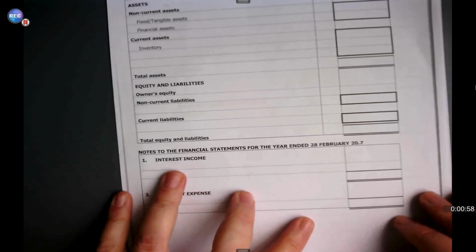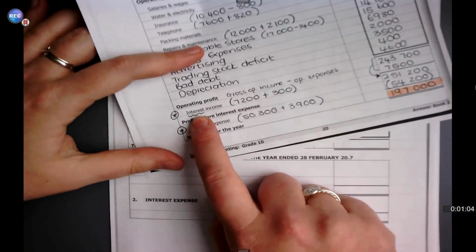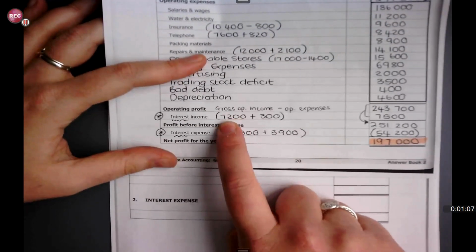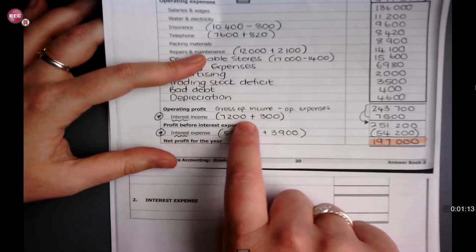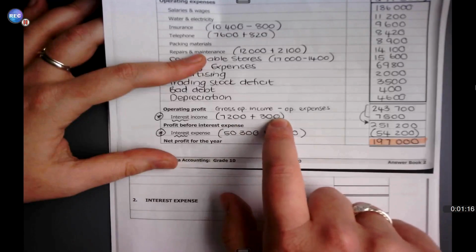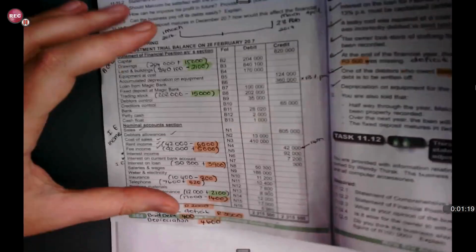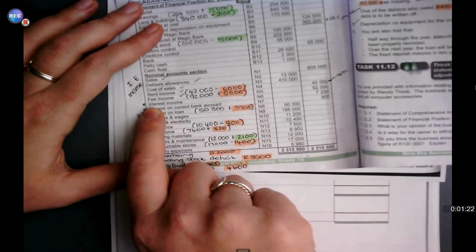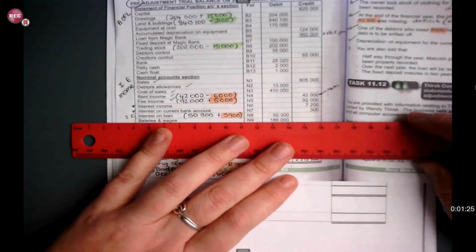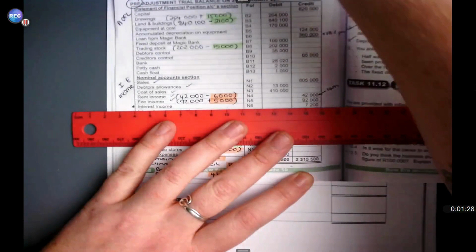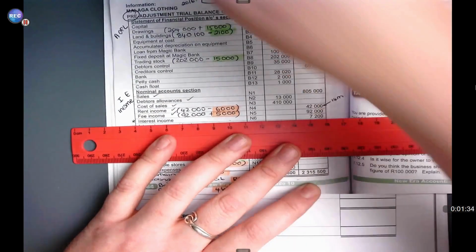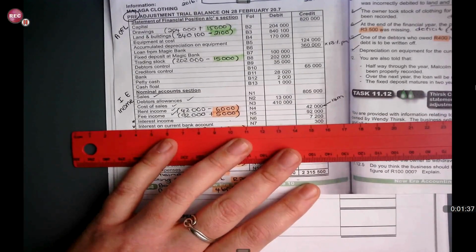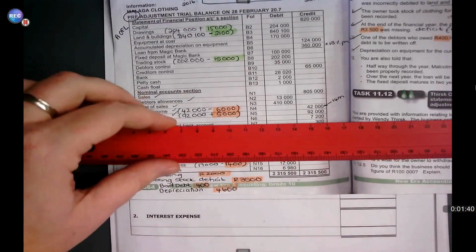I'm going to jump into interest income first. Interest income, which we did over here, had two amounts, 7,200 and 300. The 7,200 was interest on your fixed deposit, and the 300 was interest on your current bank account. So we're going to have to put those two accounts in.